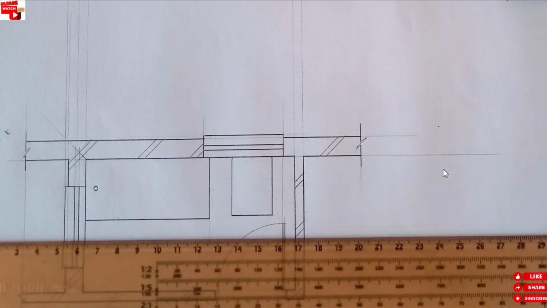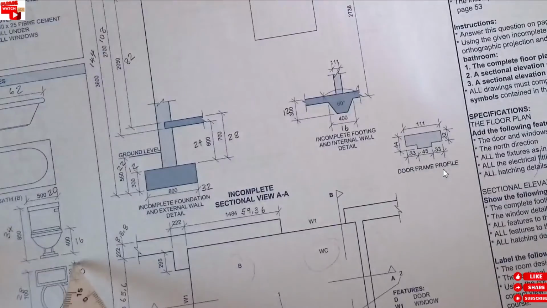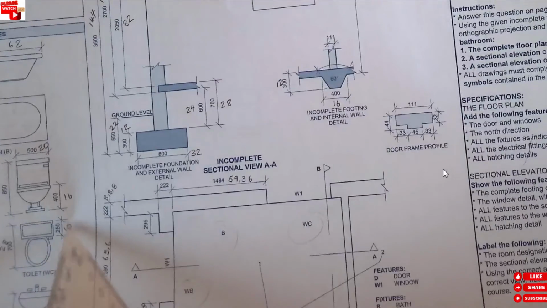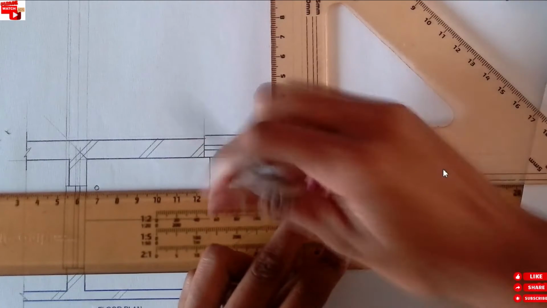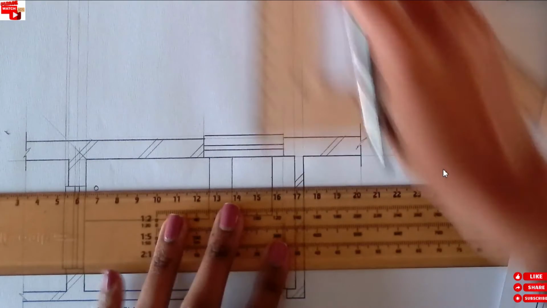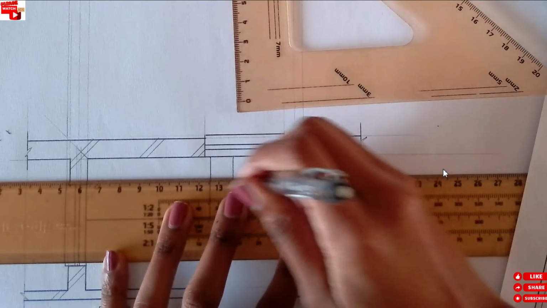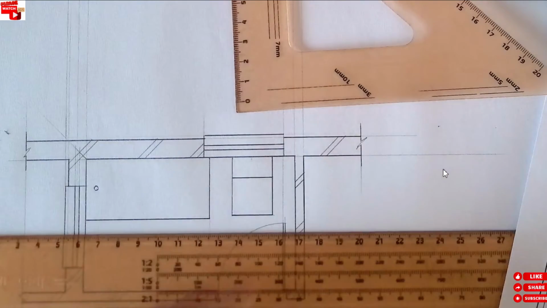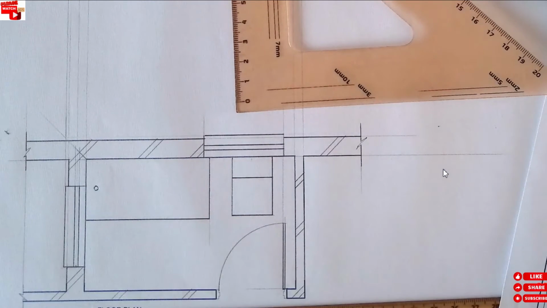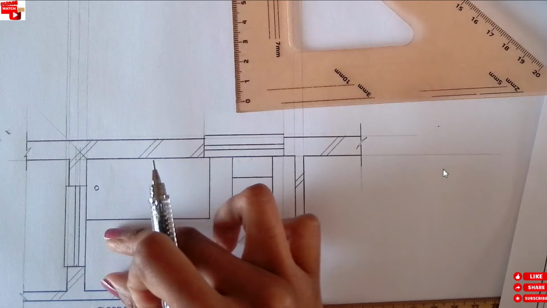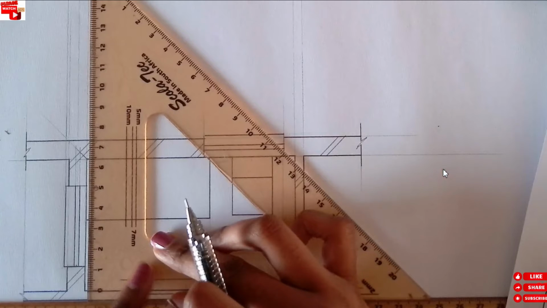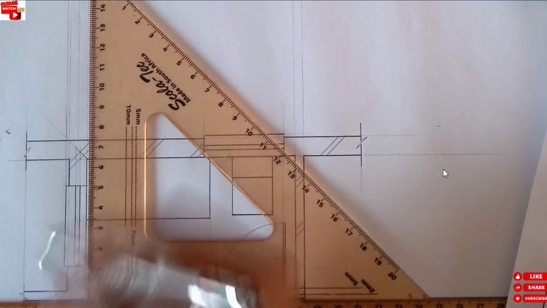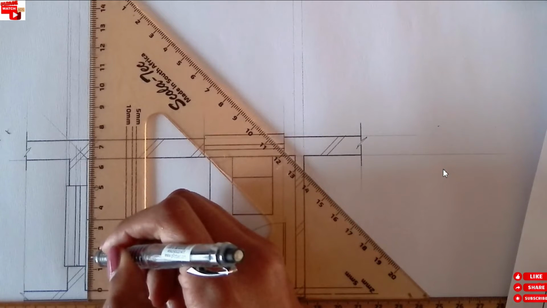Then where the water is stored, it is 10 down here. This point, and go 10 down. And draw the total. Then lastly, the wash basin, which is here. You also get the middle of the space. It is 34, which means the center is 17.